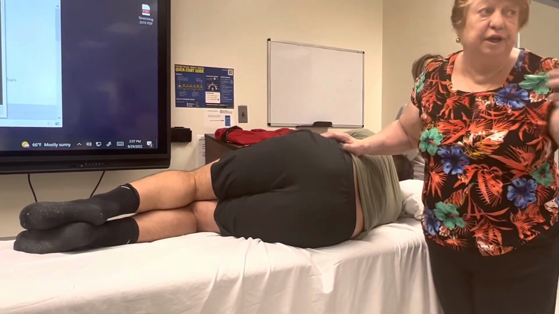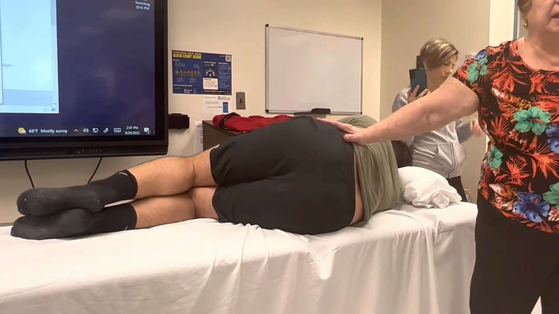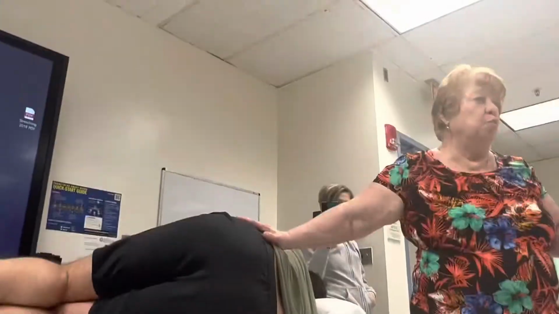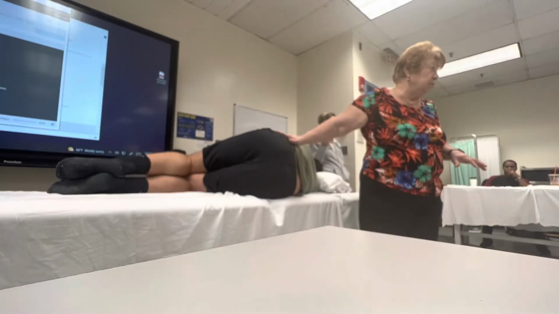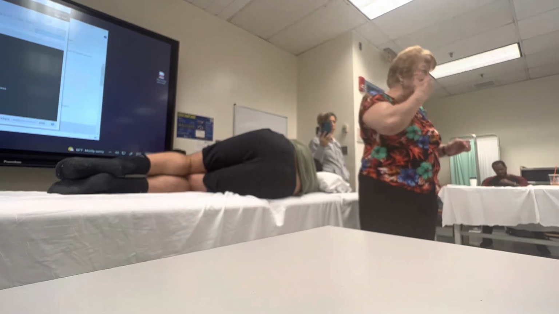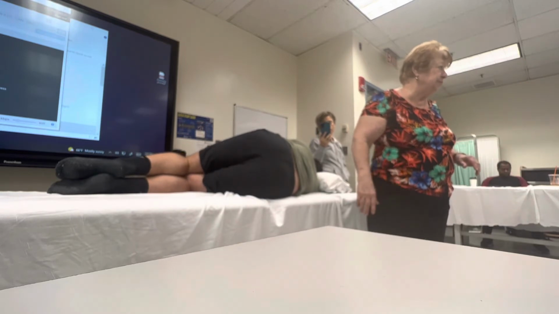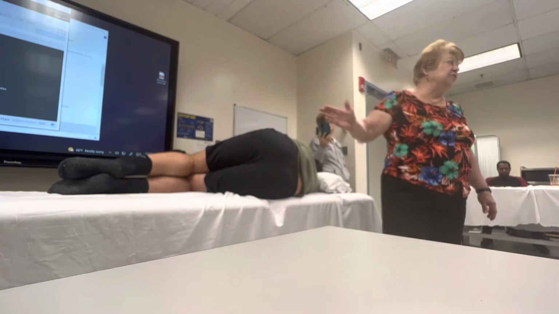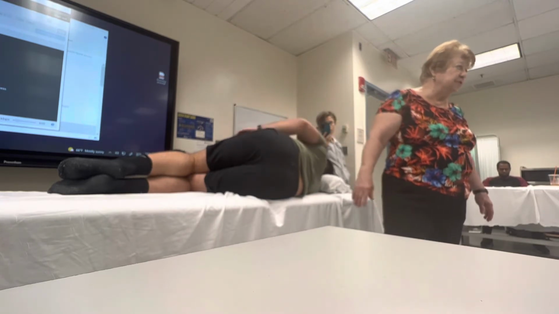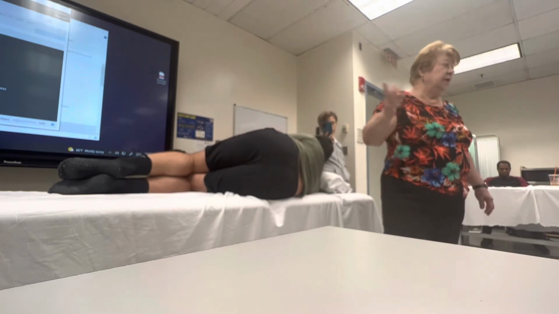There is such little amplitude with the pelvic patterns that I don't even bother with stabilizing reversals, because the amplitude that you're going through is so small that it really doesn't make a big difference. Okay? So that's posterior elevation and anterior depression. And we're going to go right into the other one, anterior elevation, posterior depression.